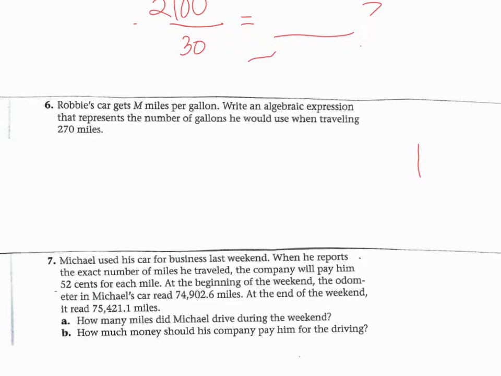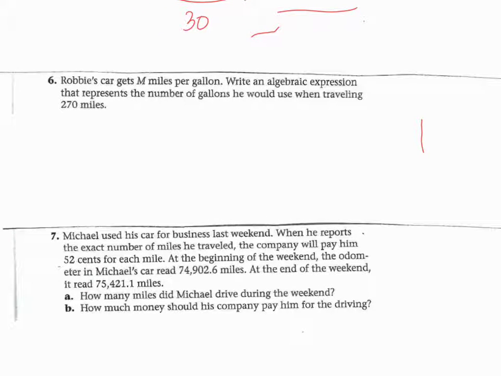Number 6, Robbie's car gets m miles per gallon. Let's write an algebraic expression that represents the number of gallons that he would use when traveling 270 miles. Well, it's basically the same problem as number 5, except instead of 30, we have an m. And instead of 2,100, we have 270. So we would write 270 divided by m. That is your answer. Sorry not to leave more mystery in the question, but it's pretty forthright.